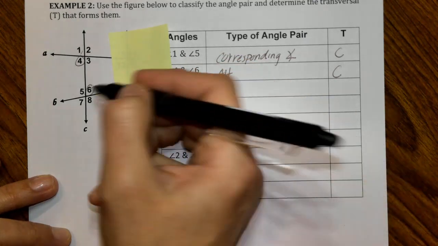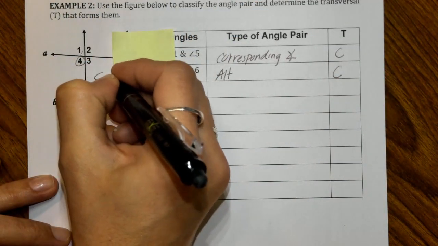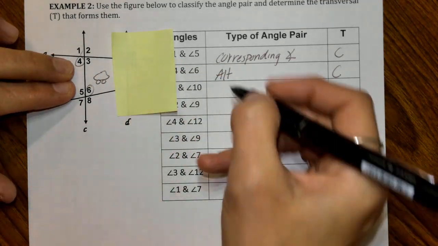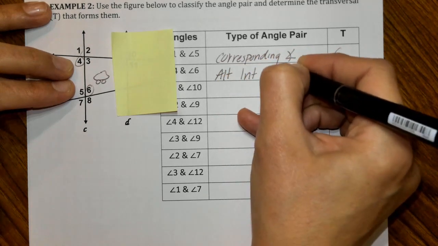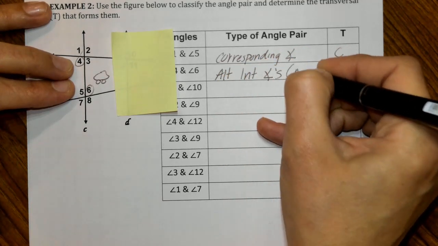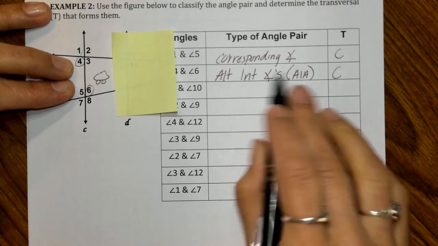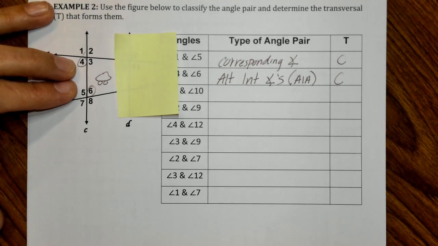And are they interior to the road? And I draw my car. Are they going to be interior to the road, or are they going to be exterior? They are in the road. So alternate sides of the transversal, interior. And this is how we'll abbreviate for right now. I'm going to put in parentheses AIA, alternate interior angles. So whichever way you would like to abbreviate it, make sure you know that this is alternate interior.